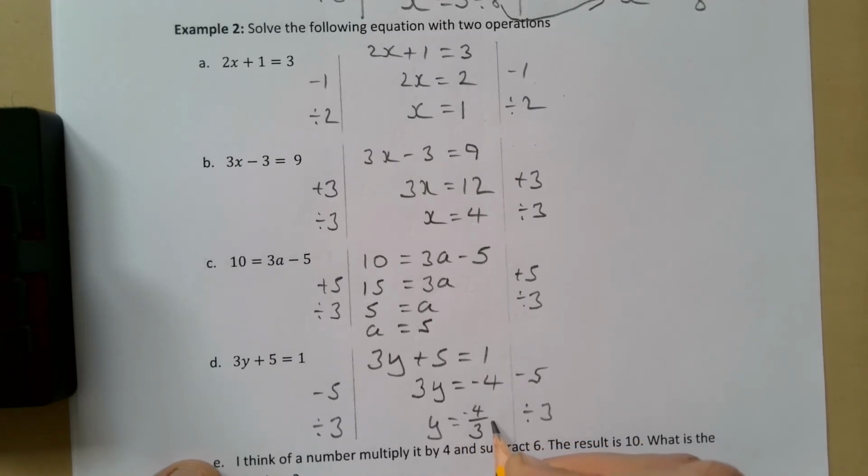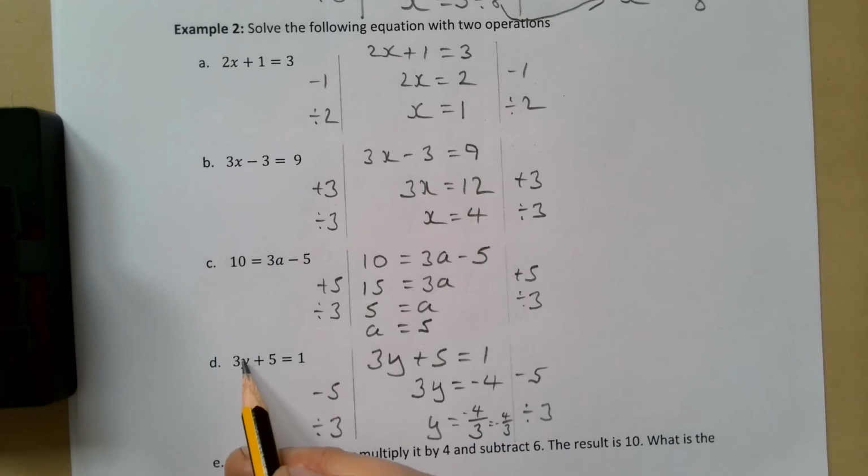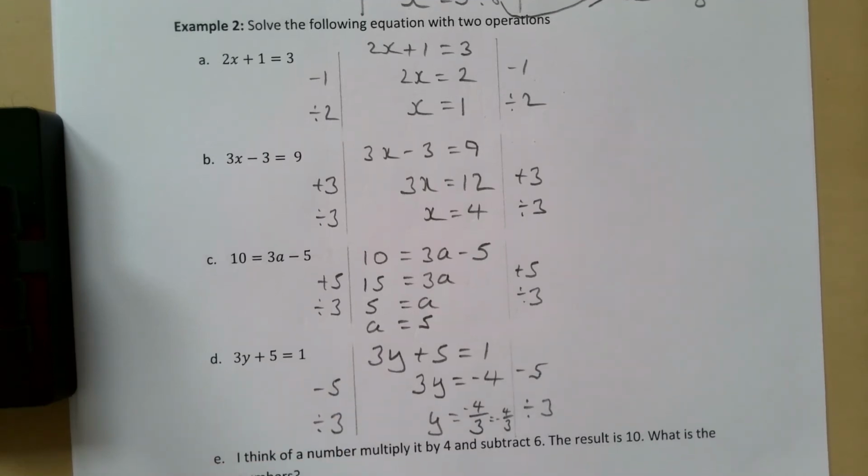That's a tough one. That's the same as minus 4 over 3. You can bring the minus out the front there if you wish. So minus 4/3 is the way that one's going to work. Alright, and sure enough it will work. If you put in 3 times minus 4/3, you'd need to do a bit of fraction multiplication there, but you'd end up then with minus 4. Minus 4 plus 5 does indeed give 1.